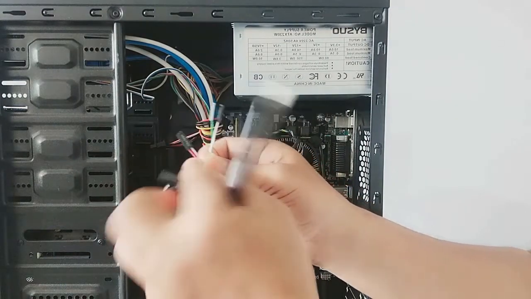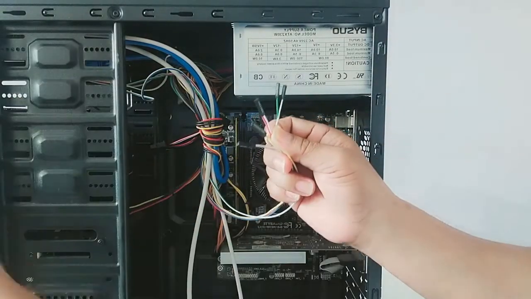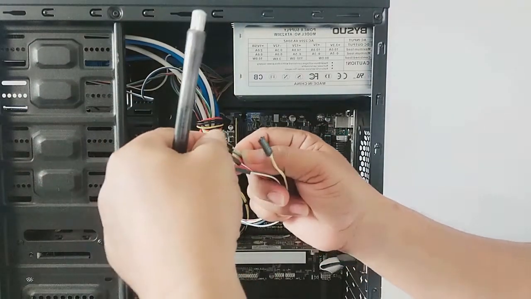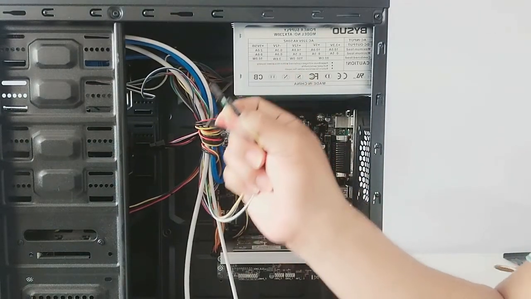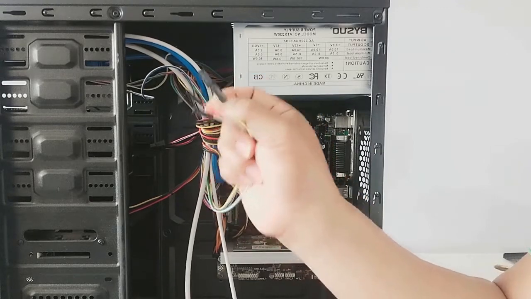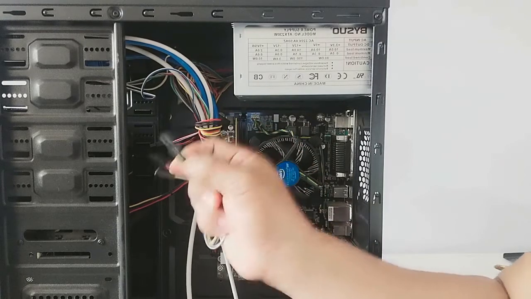Hard disk lead is for the hard disk, an indication that your hard disk is functional. And this one is for your power lead. When you turn on the computer, you could see a red LED in front. That means your computer is turning on.